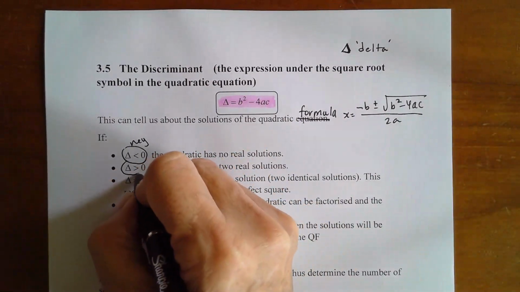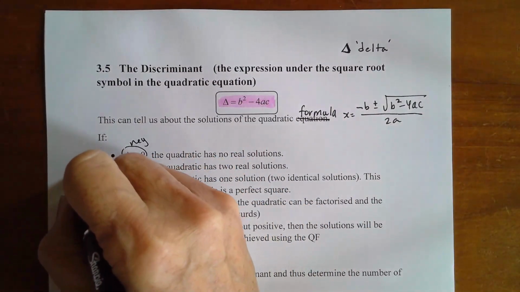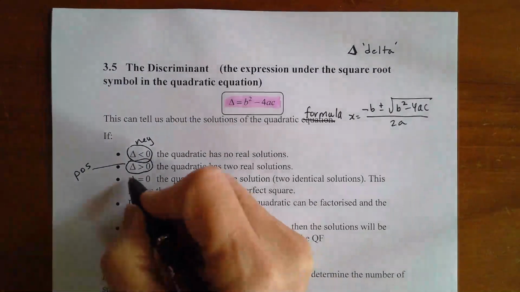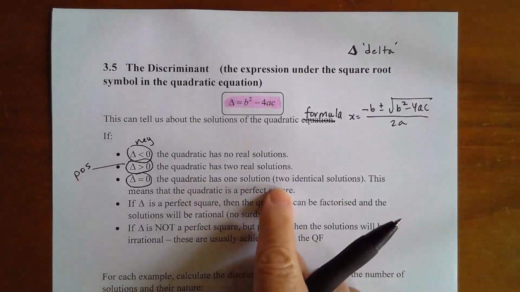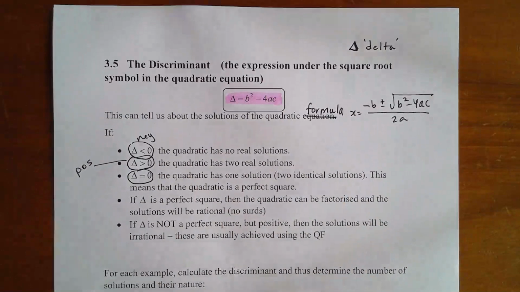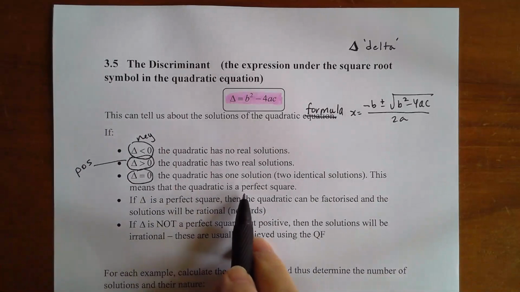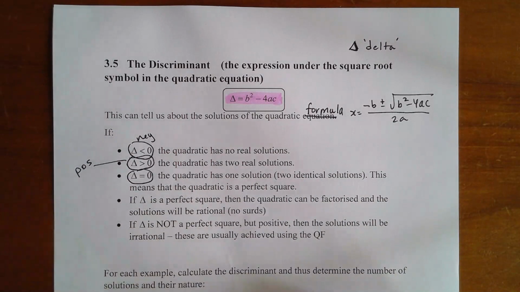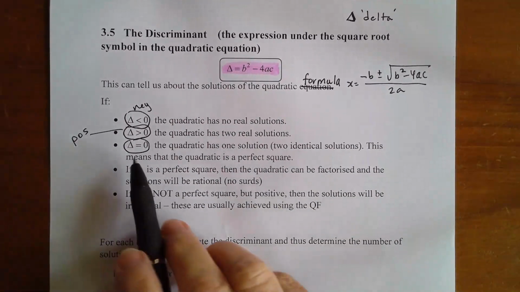So delta bigger than 0 means positive. And if it's equal to 0, it means that there's 1 solution. Sometimes they call it 2 identical solutions, but 2 numbers that are the same to me are just 1 number. This means that the quadratic is a perfect square. Okay, so here we go.